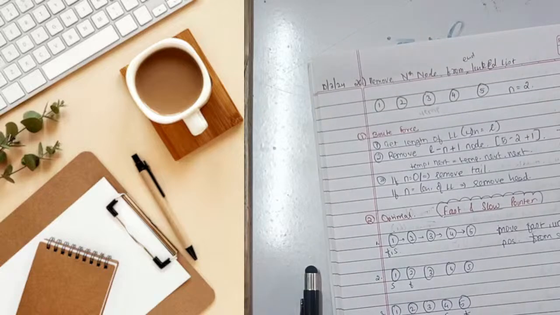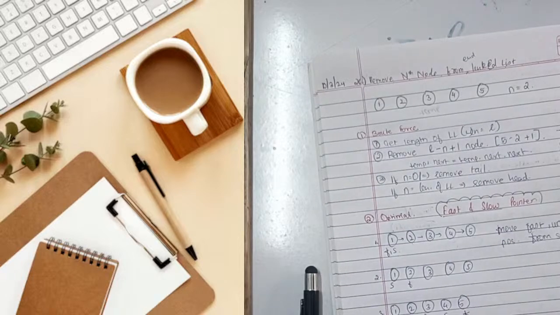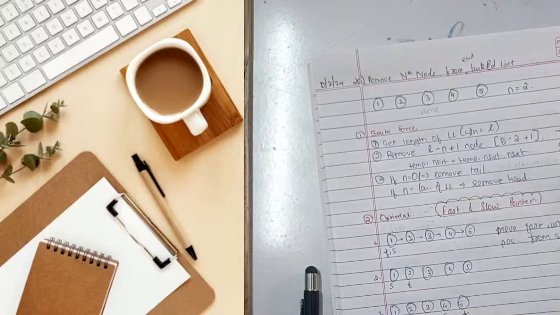But here what the problem is, let's check the dry run. N equals to 3.